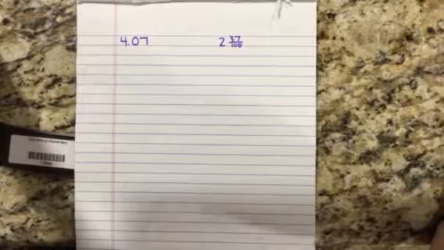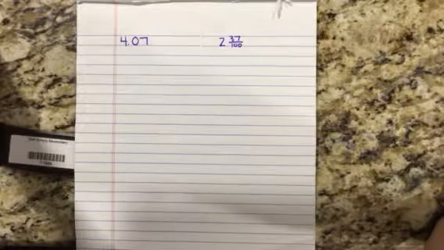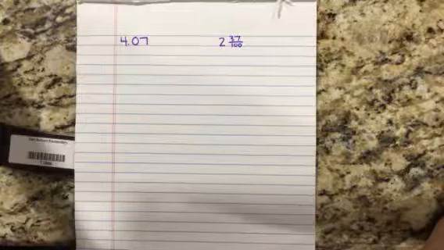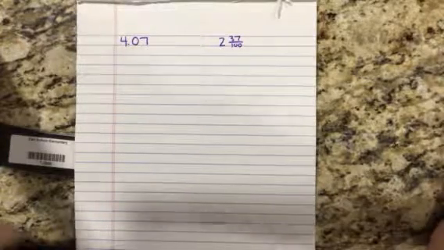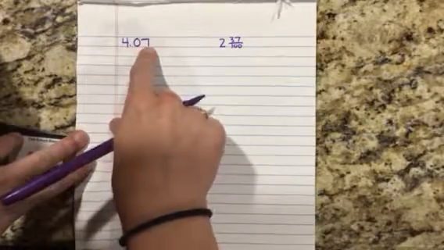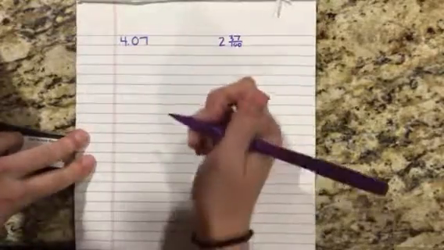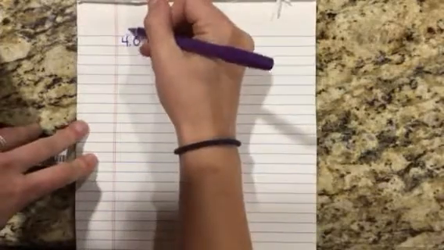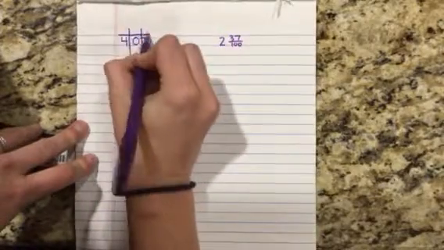We are going to change or convert a decimal number into a mixed number and a mixed number into a decimal number. So I have 4 and 7 hundredths. So when I need to write that as a mixed number, I always put it into my place value chart.